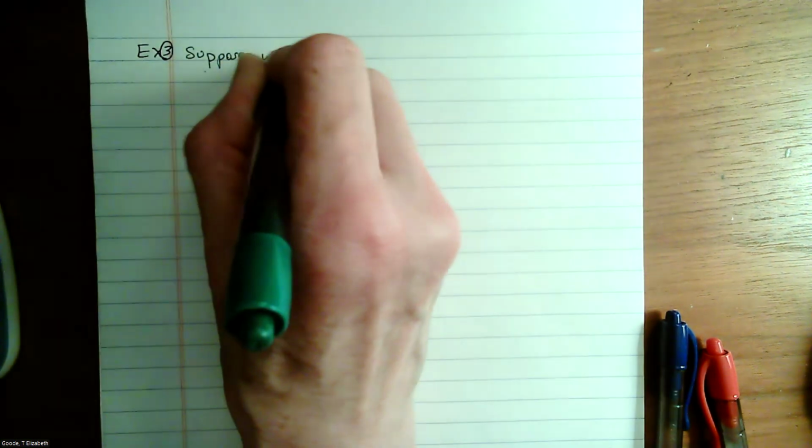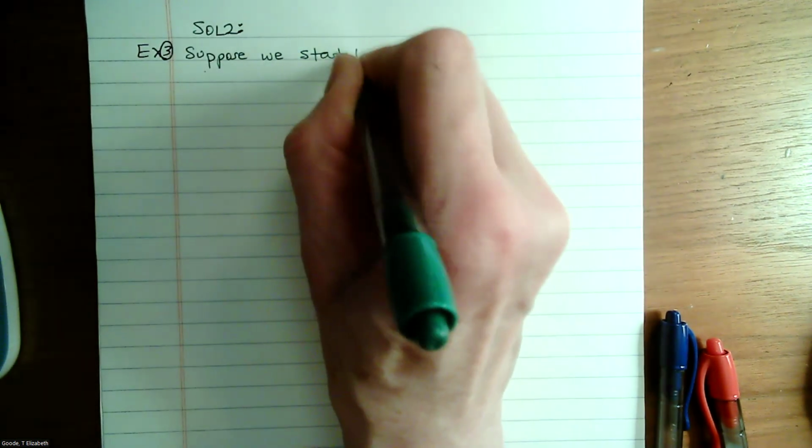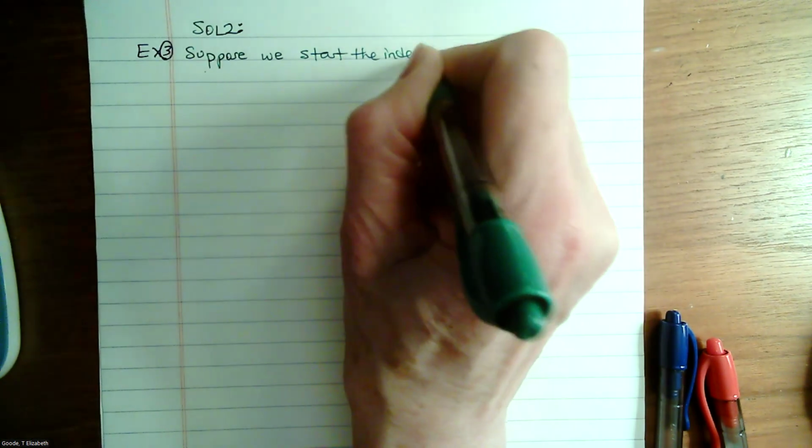So example 3. So let's suppose, this is solution 2, let's suppose we start the indexing at k equals 1.